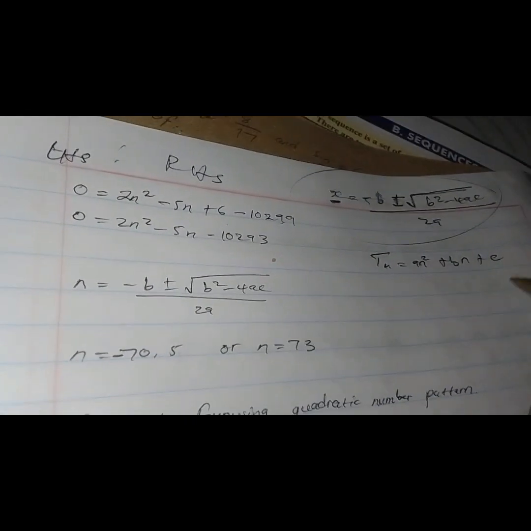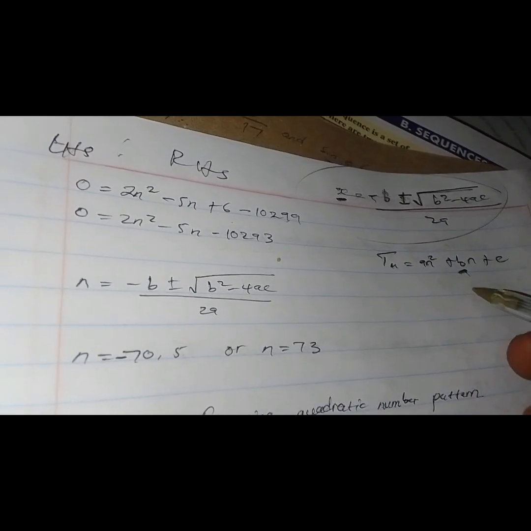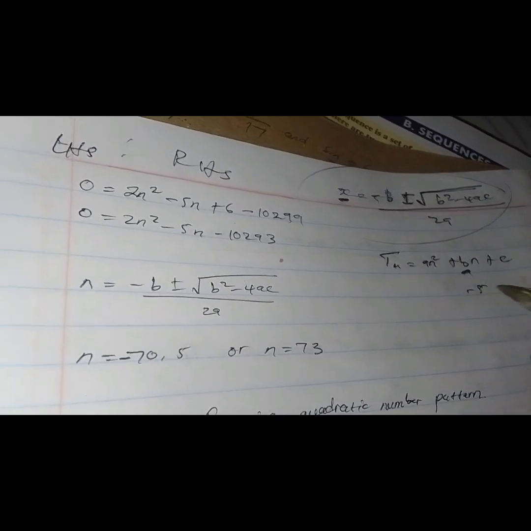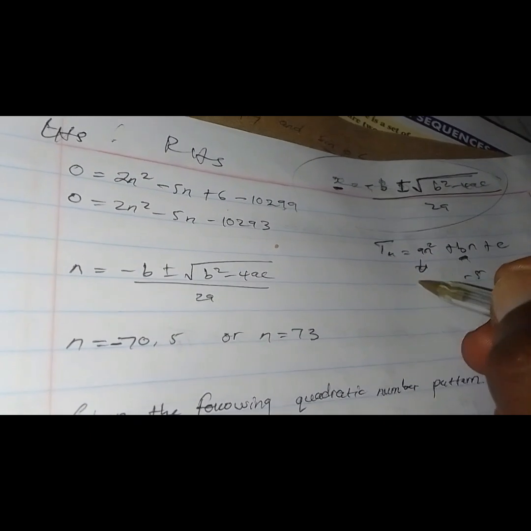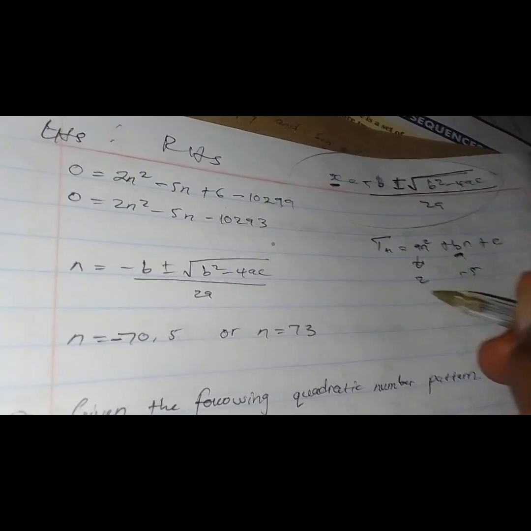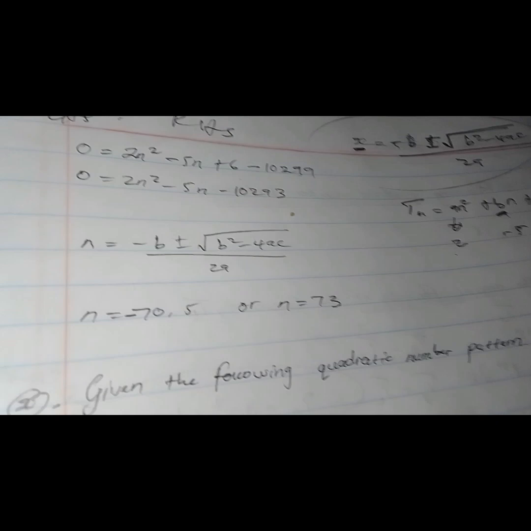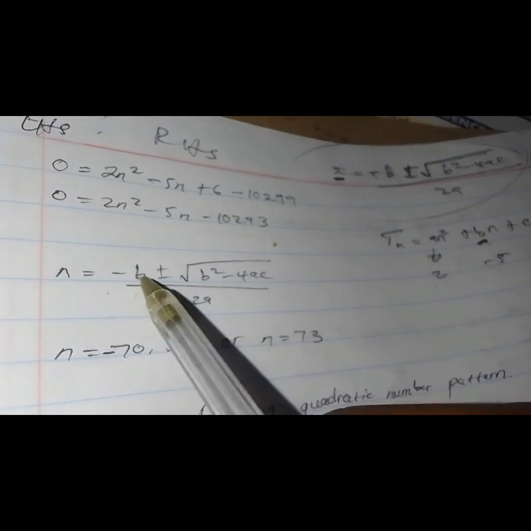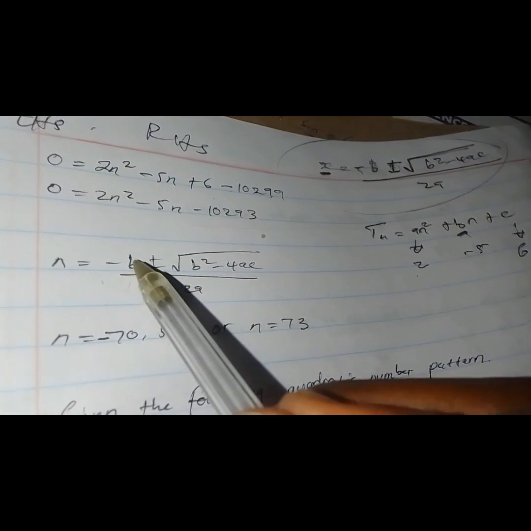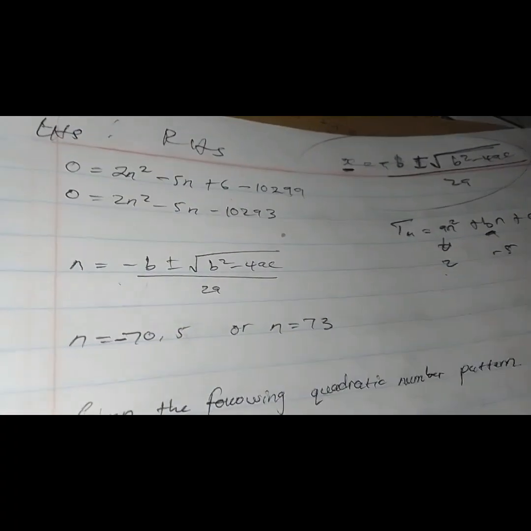In place of b, you already know the value of b, which was negative 5. You already know the value of a, which was 2. You already know the value of c, which was 6. So in place of b, you say minus, you open your bracket.